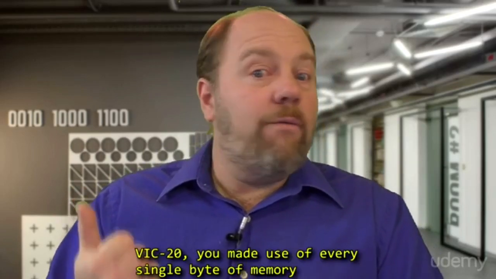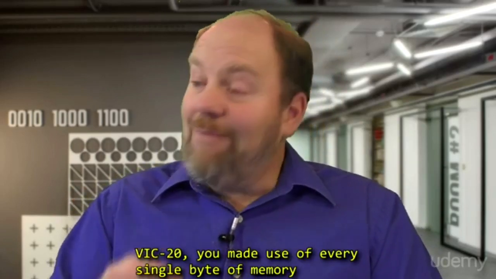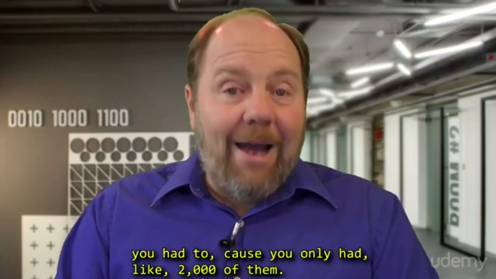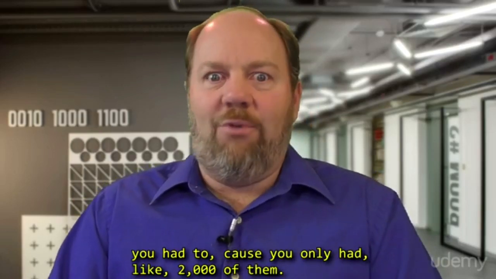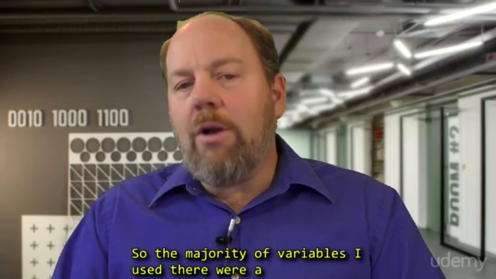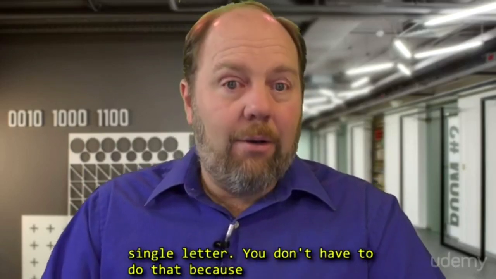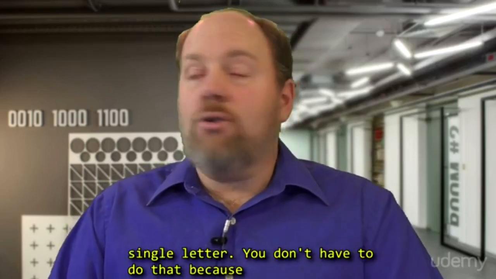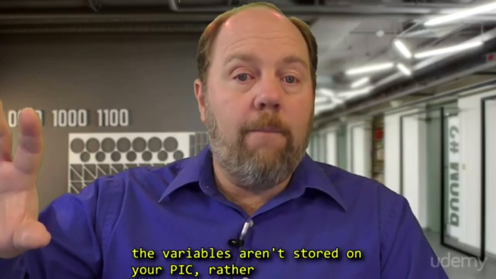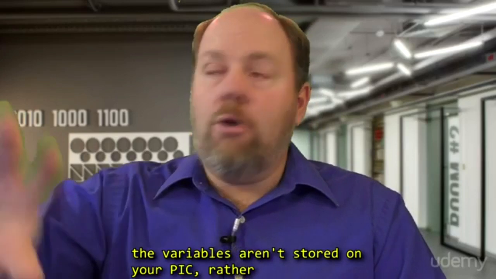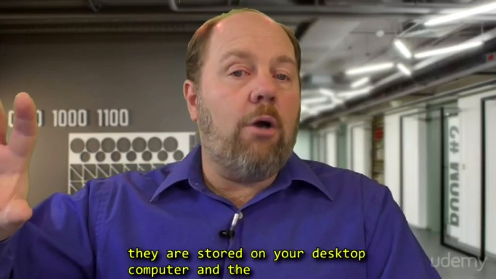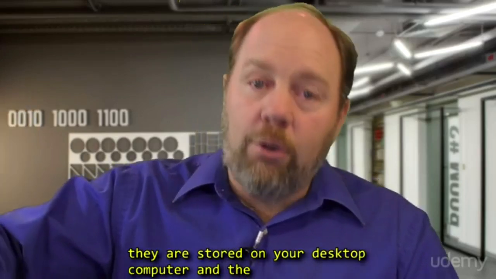Back in the days of the VIC-20, you made use of every single byte of memory. You had to because you only had 2,000 of them. So the majority of variables I used were actually a single letter. Now, you don't have to do that because your variables are stored on your PC. They're not stored on your PIC, rather they are stored on your desktop computer.